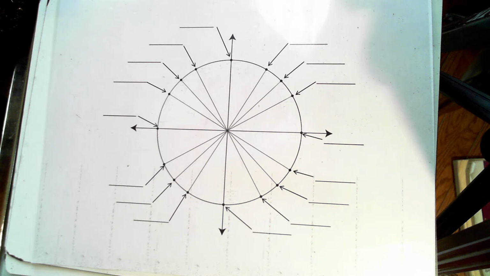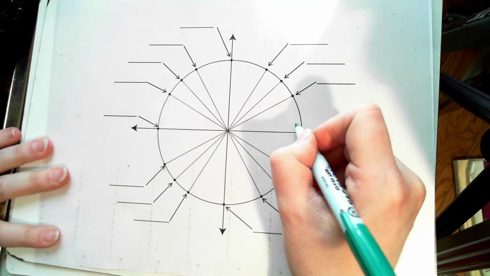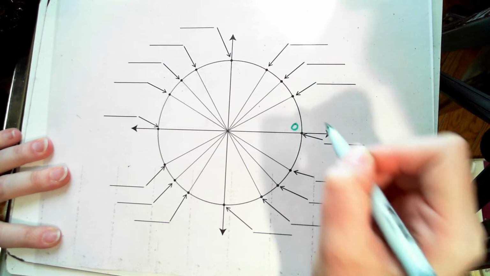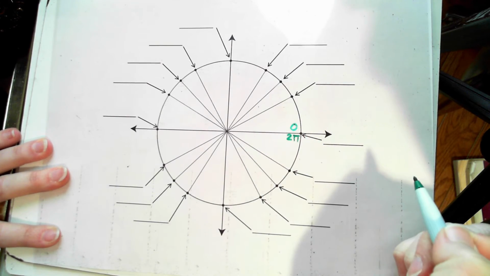Hi everyone, in this video I'm going to show you how to fill out the radian measures and terminal points on your unit circle. Okay, so I always start out here at the axes. So this is 0 radians, but it's also 2 pi radians.